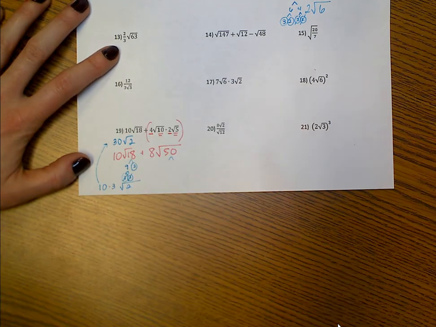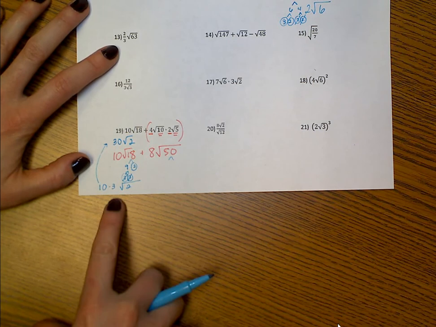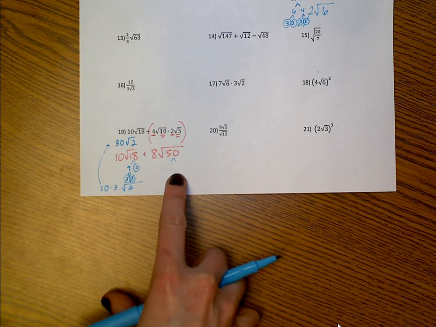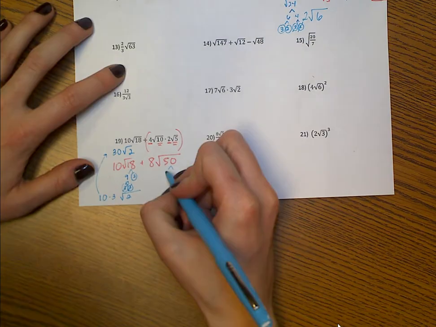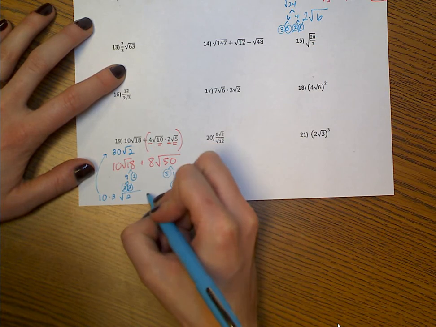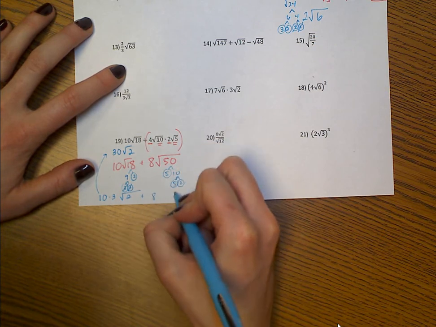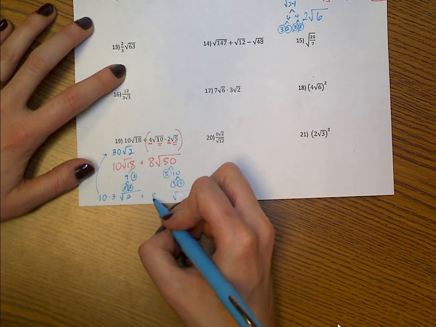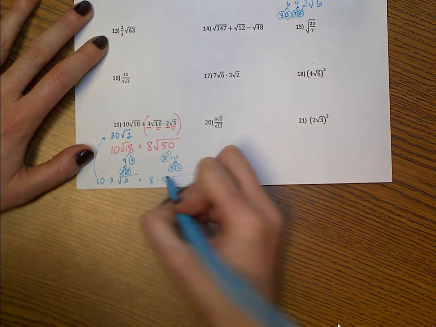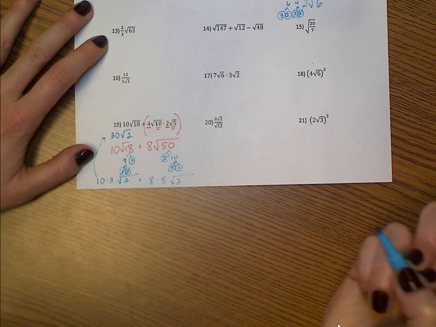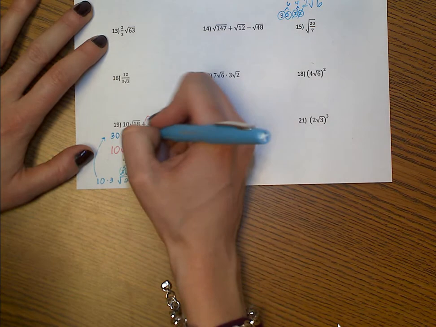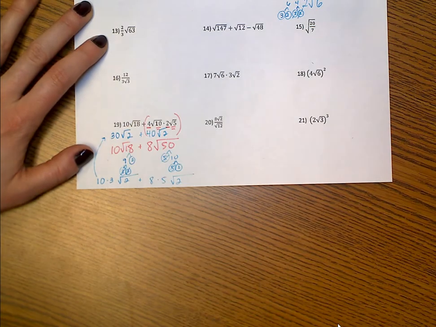Hopefully you didn't write as big as me, and you could write 30 radical 2 underneath that. I have to do the same thing and break down 50. So let's see, I could do 5 and 10, 5 and 2, and I could rewrite this. The 8 is still out there, so I'm going to carry that down. I see a pair of 5s, so I'd bring that out, and the 2 would stay under. 8 times 5, I would have 40 radical 2.